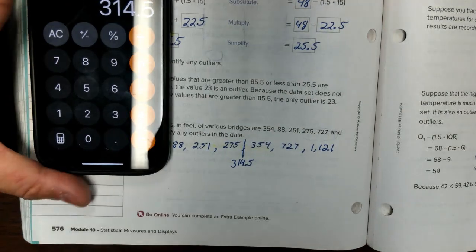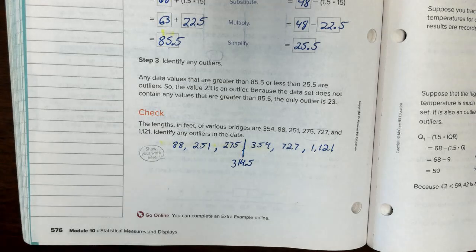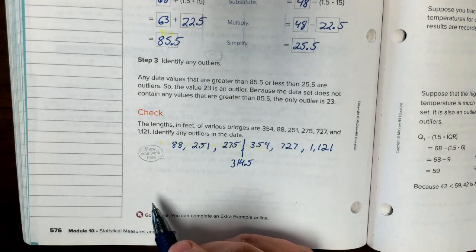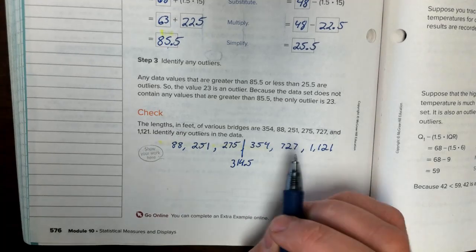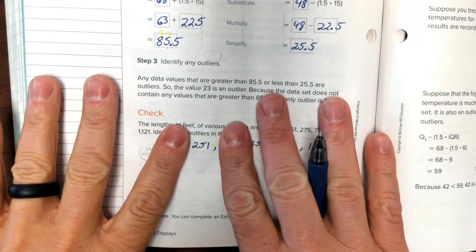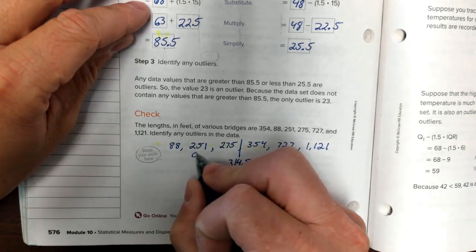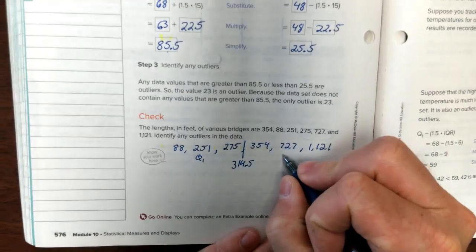So now we find the middle of our lower half. Middle of our lower half is going to be 251, so this is Q1. Upper half is here, so this is Q3.